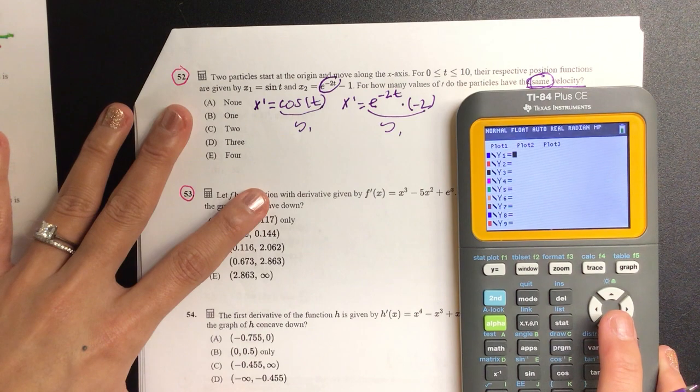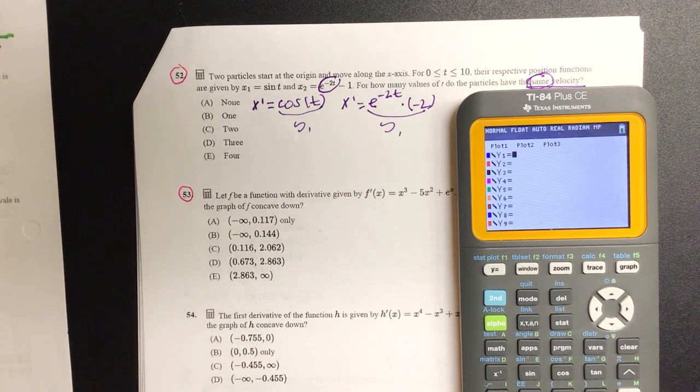We don't get a calculator, right? It's a concept. I still don't get it. Okay, continue. I'm sorry.